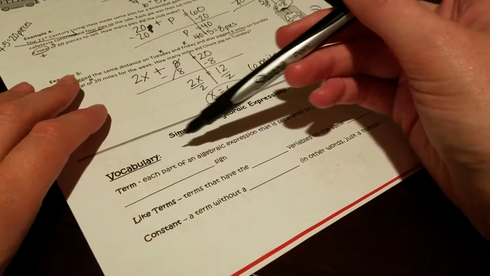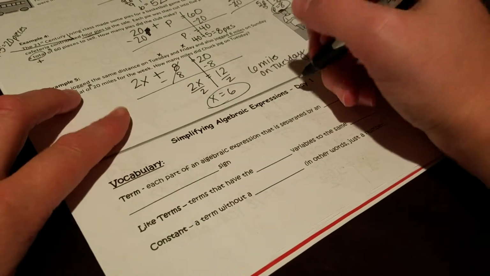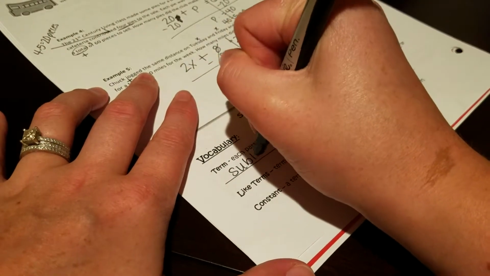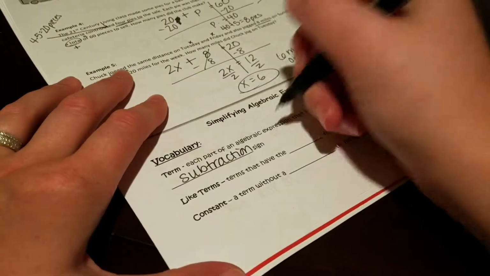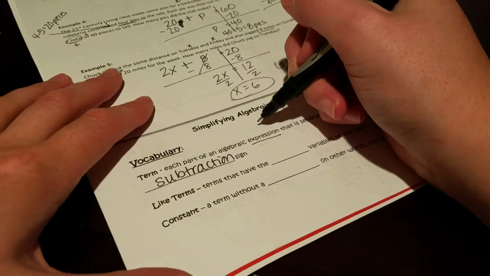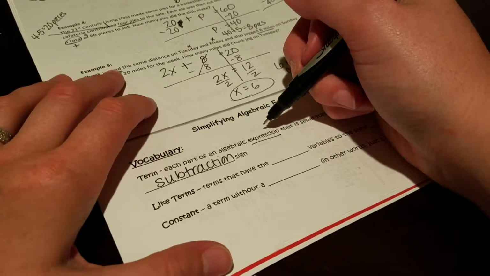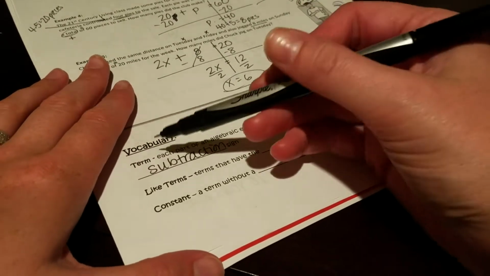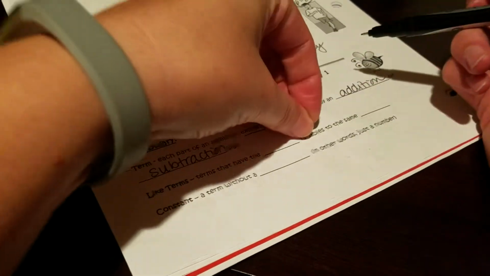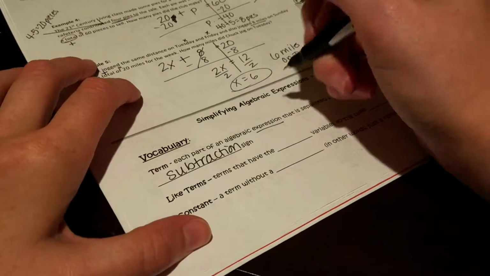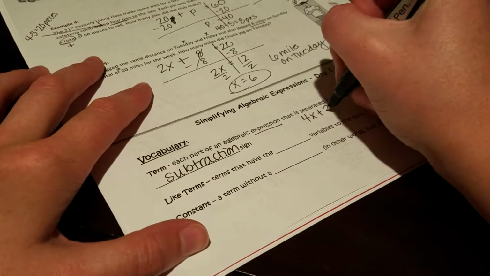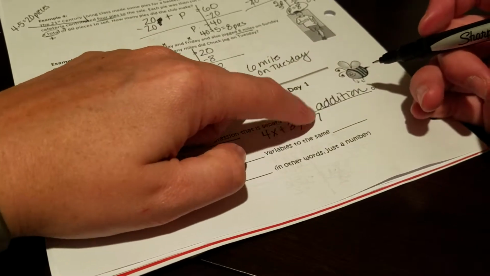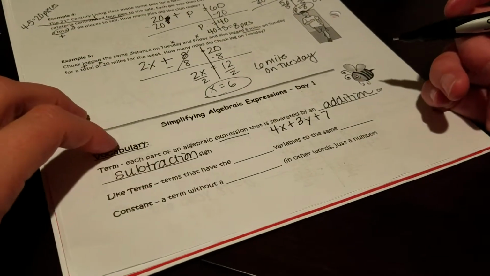The first word is a term. A term is each part of an algebraic expression that is separated by an addition or a subtraction sign. If you'll remember expression from the other day, this is just a kind of mini thing. It only has letters for variables, it has numbers, and it also has operations. So those are terms, pieces of the algebraic expression that get separated by addition or subtraction signs. So if I had 4x plus 3y plus 7, the 4x is a term, the plus 3y is a term, and the plus 7 is a term. So there's 3 different terms there.